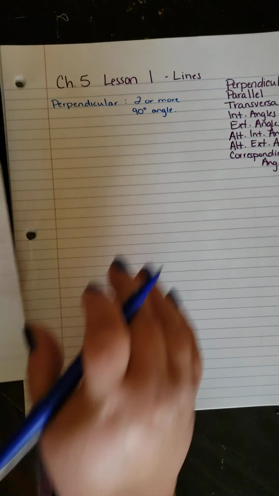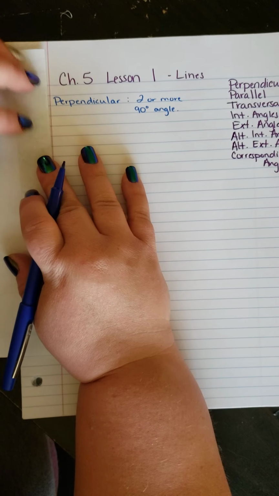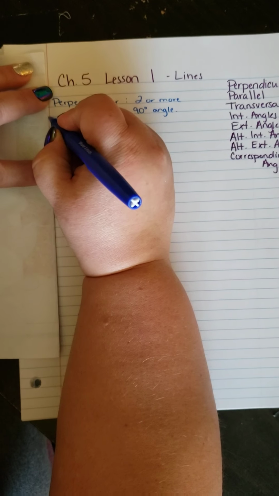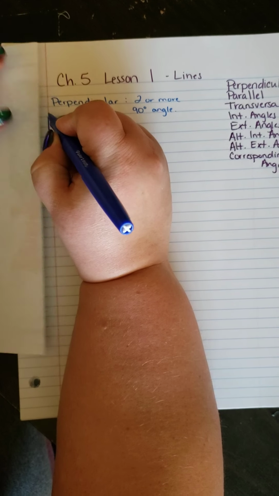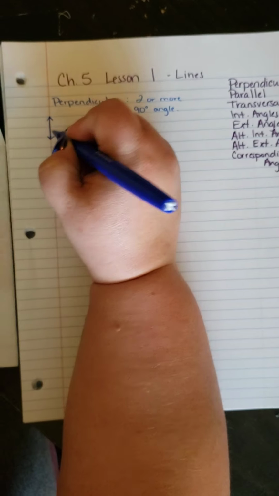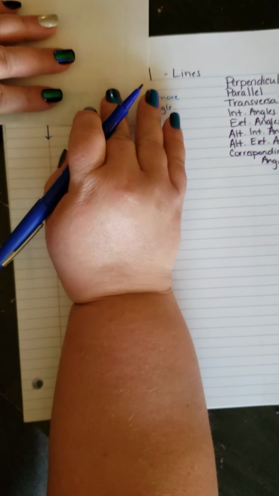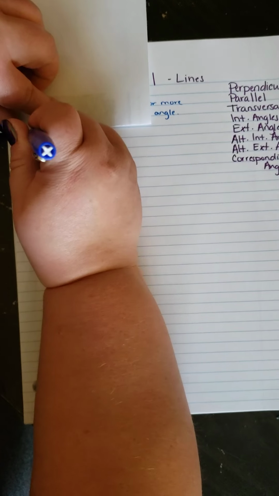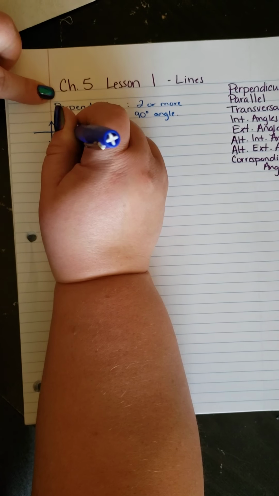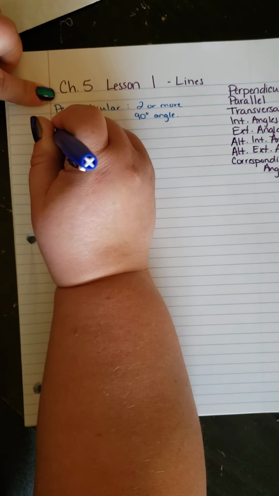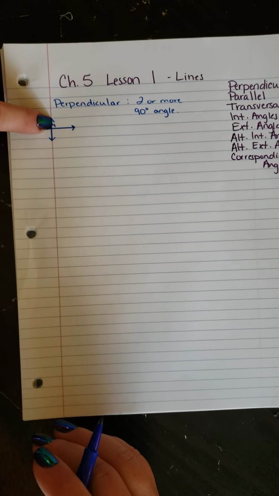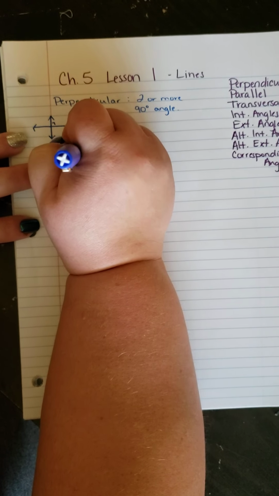You have perpendicular lines everywhere. You even have them on this paper. Okay? A perpendicular line is like this red line, and the blue line that intersects it. Lines can intersect at many different angles, but a perpendicular angle is a very important one. Perpendicular is 90 degrees.